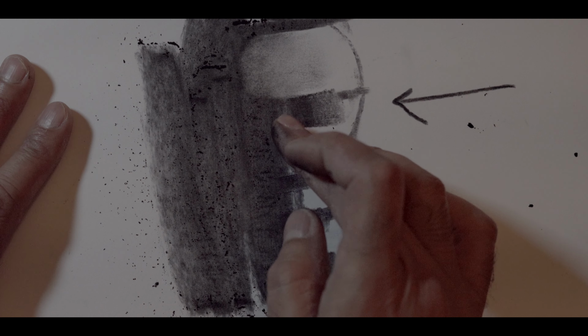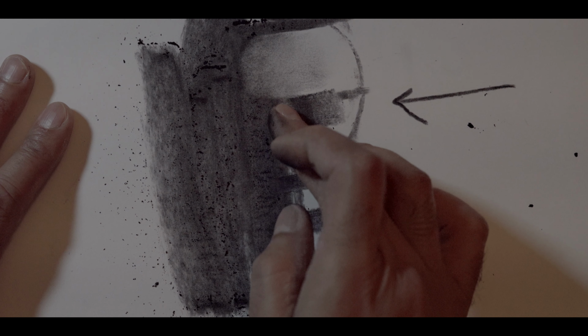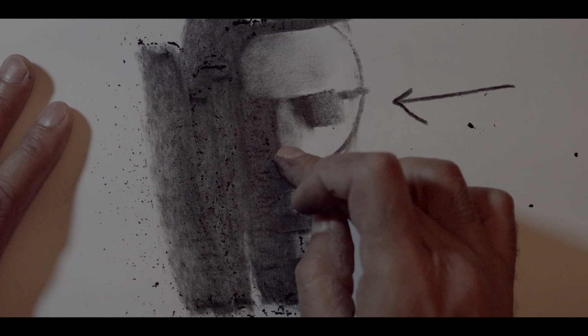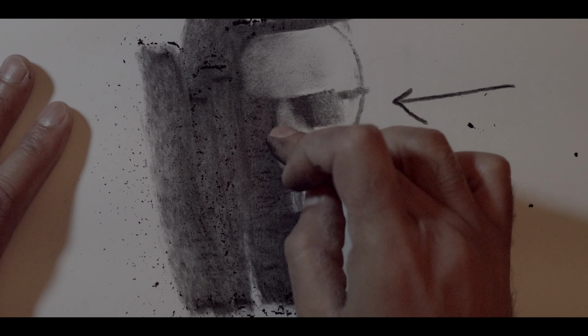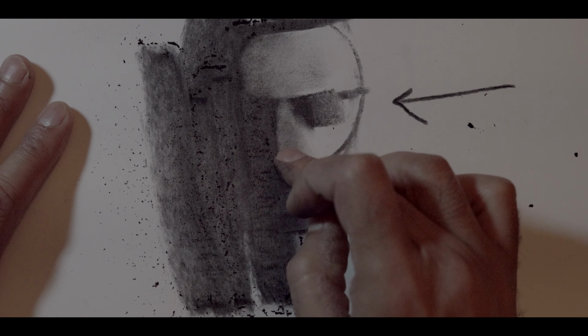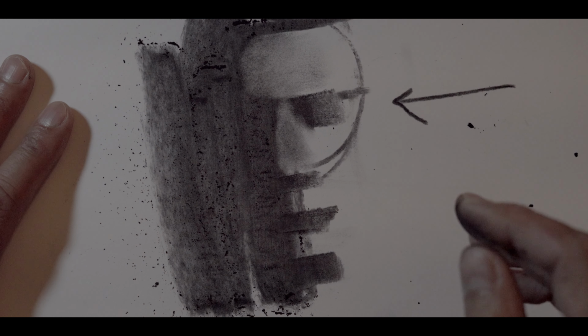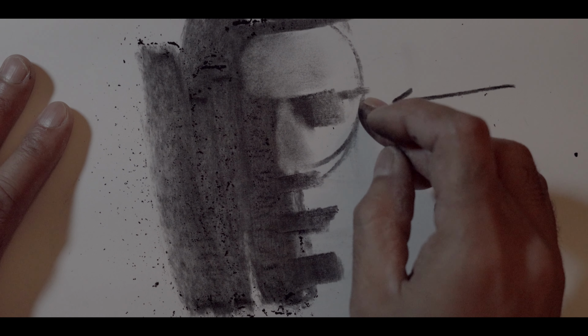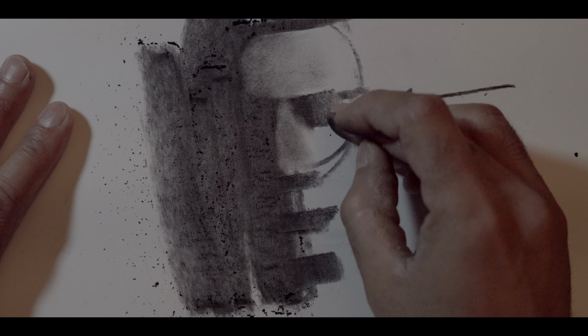The nose here also, it's a higher point on the face. It will catch more light. You go down, use your finger, doesn't matter, it's charcoal. The eyes, also the same thing.